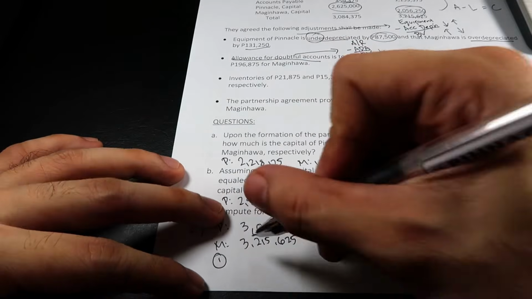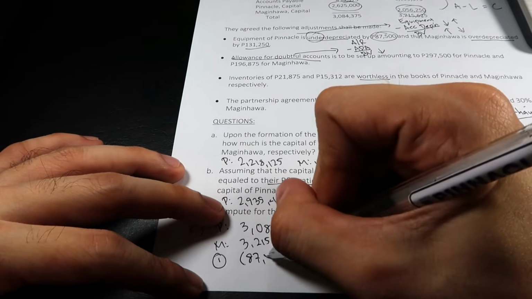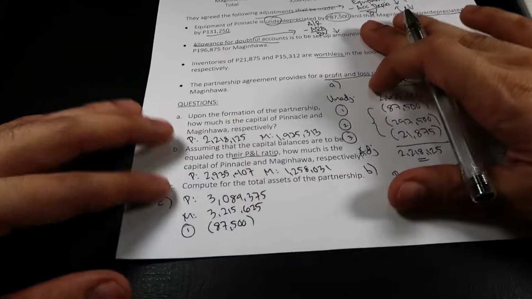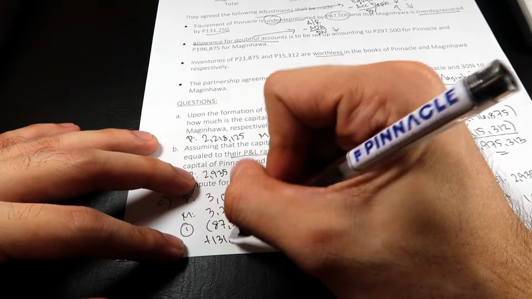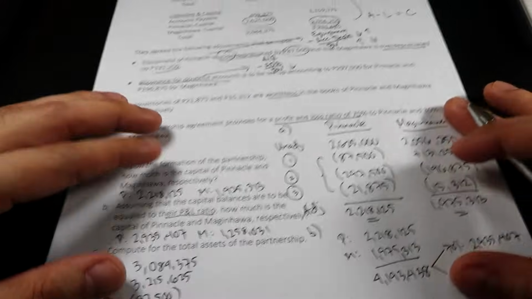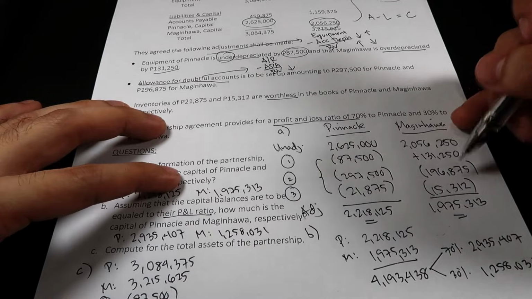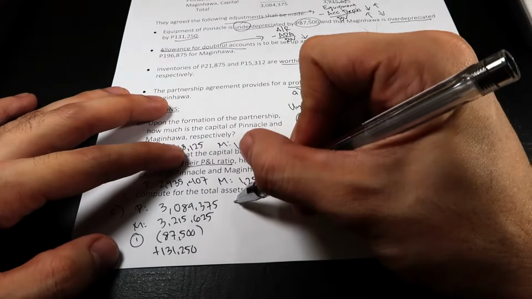Gagawin na lang natin dyan, copy ko lang to. Adjustment 1, 87,500 and 131,250. I'm just copying. Adjustment number 2, 297,500 and 196,875.